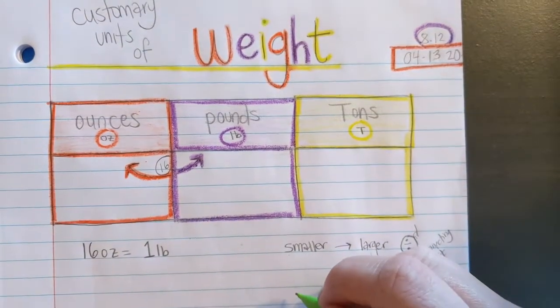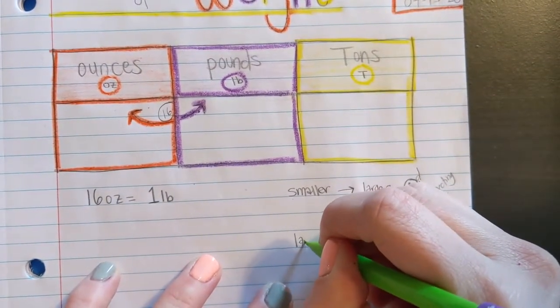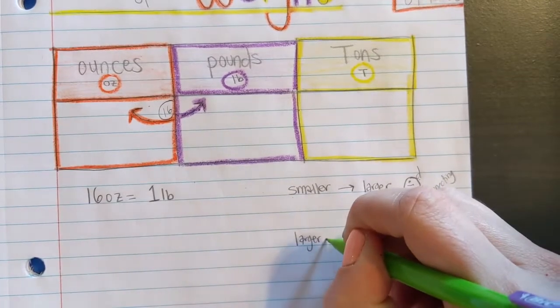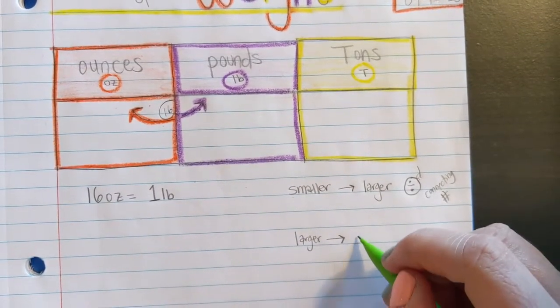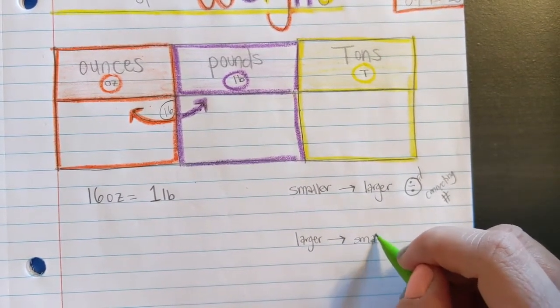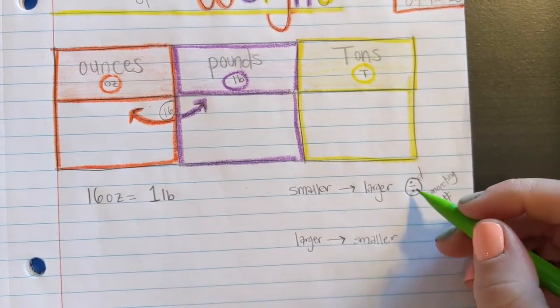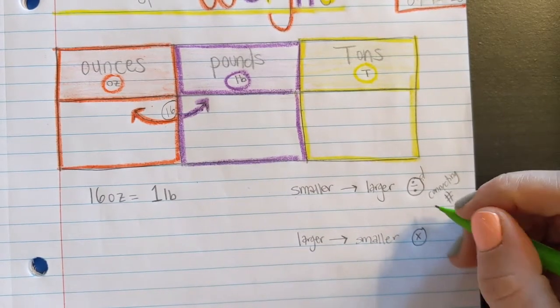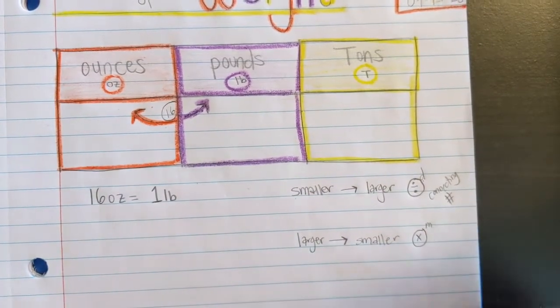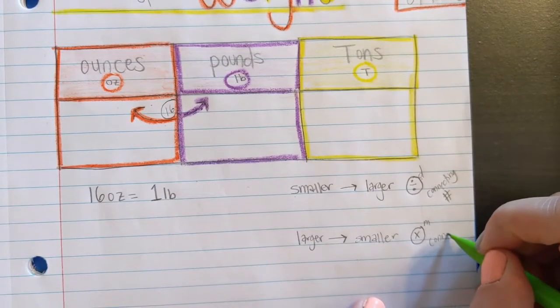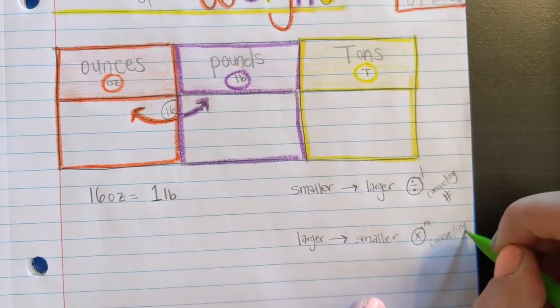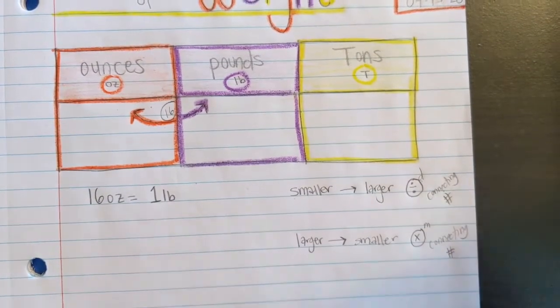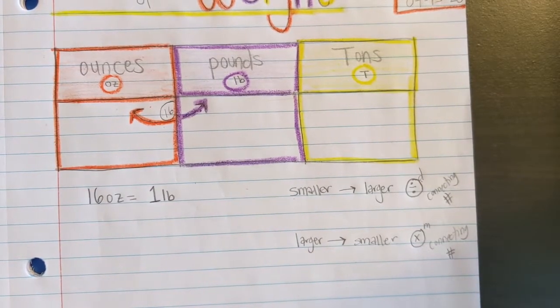And let's go opposite. Anytime you go from something that's larger in measurement into something that's smaller, you're going to do the opposite of division, which is to multiply. And what do you multiply by? The connecting number. You can always pause the video if I'm going too fast, but I'm going to keep moving on.